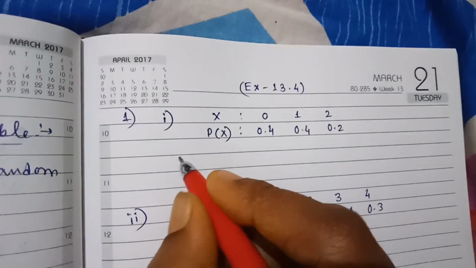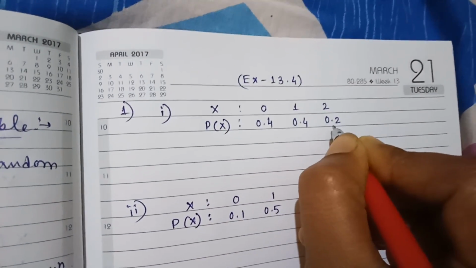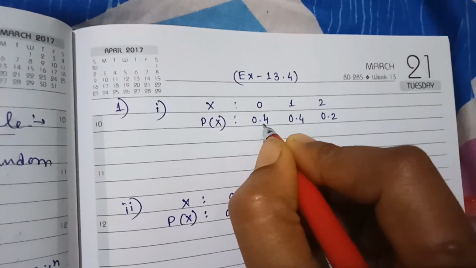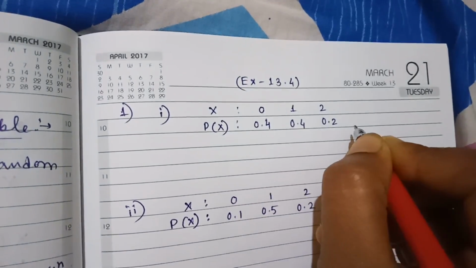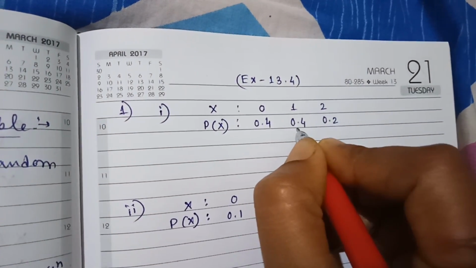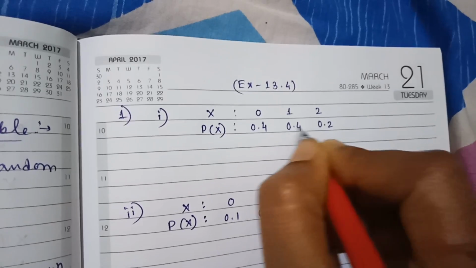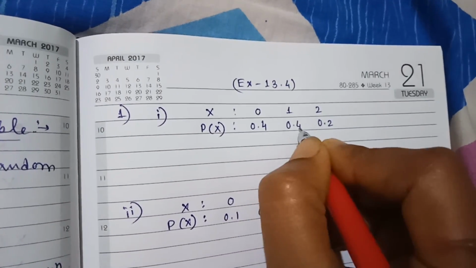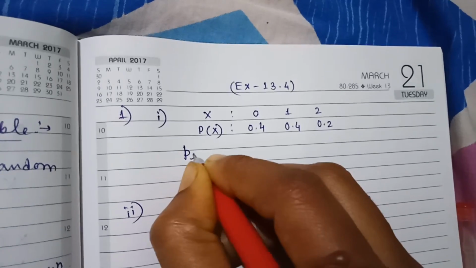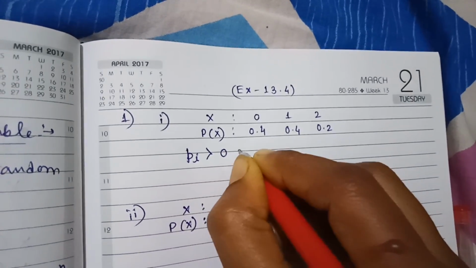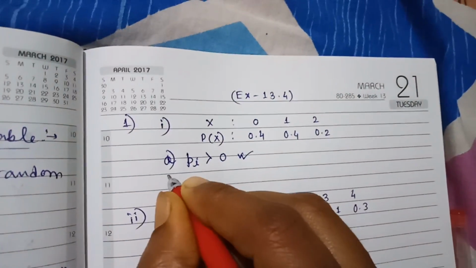So we will first look at the probabilities given. First you have to see whether all are positive or not. It can't be 0 and it can't be negative. So these are all positive. That means the first criterion is valid, that is, pi is greater than 0.